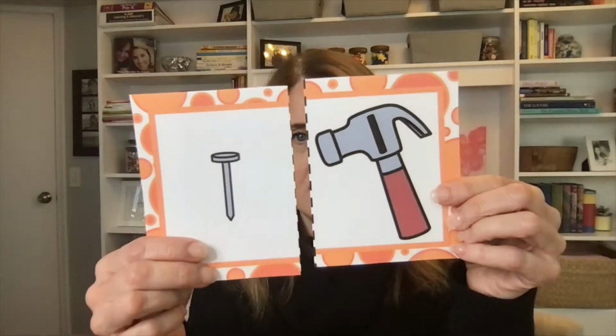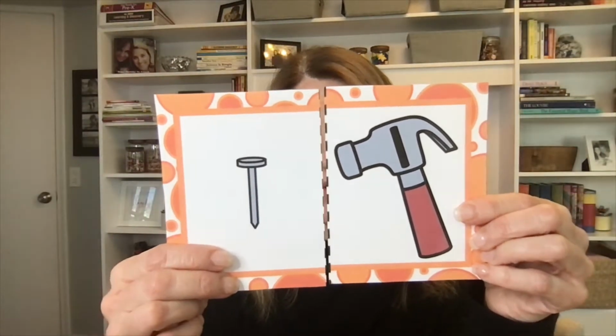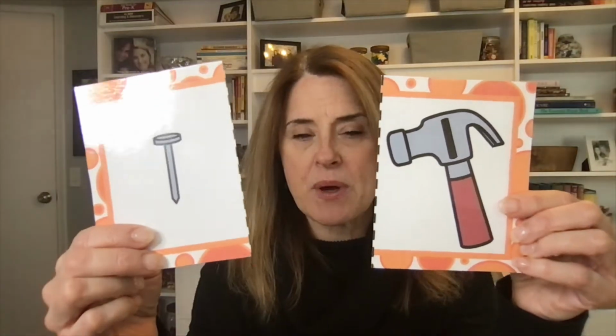One little counting activity that I have is you match the hammer to the nails. Each hammer has a number on it, and then you find the nails that match. So the kids will count the nails and find the hammer.